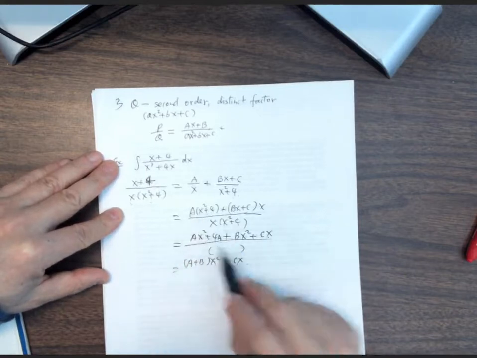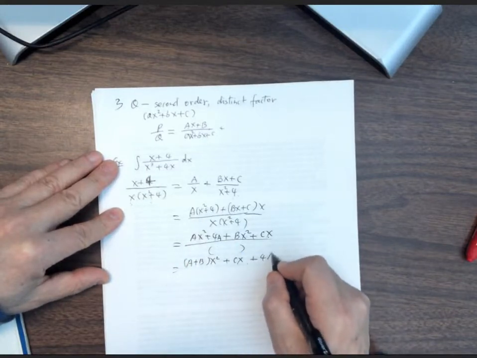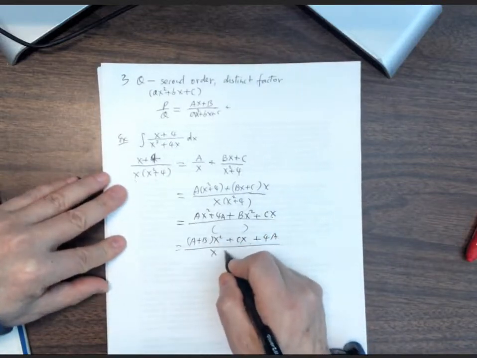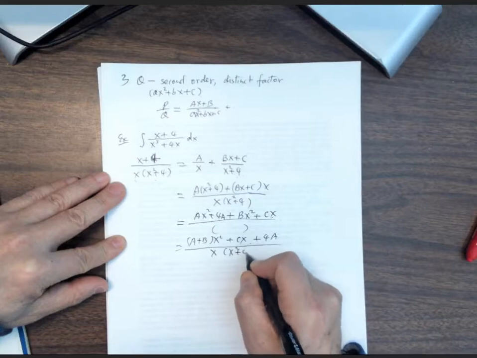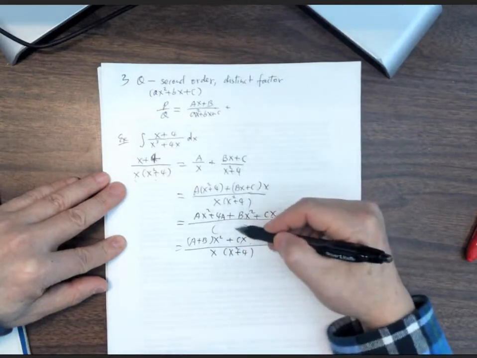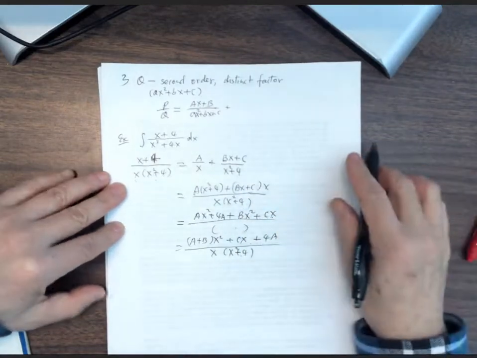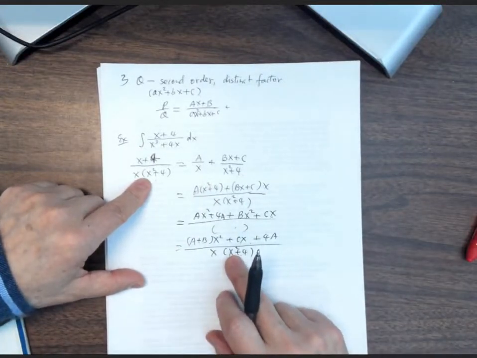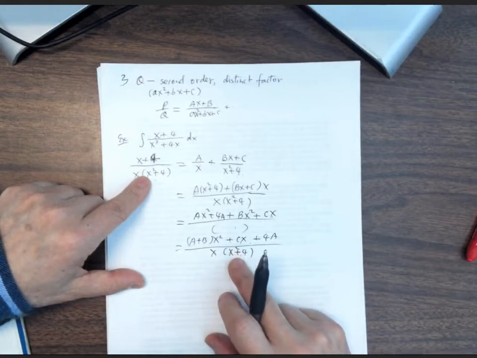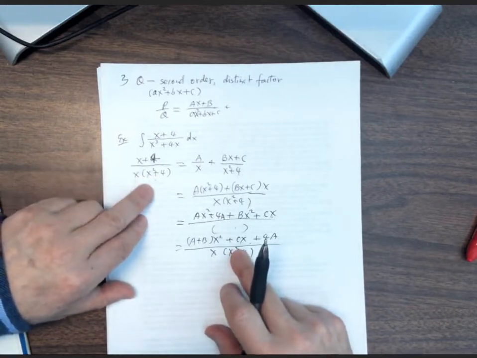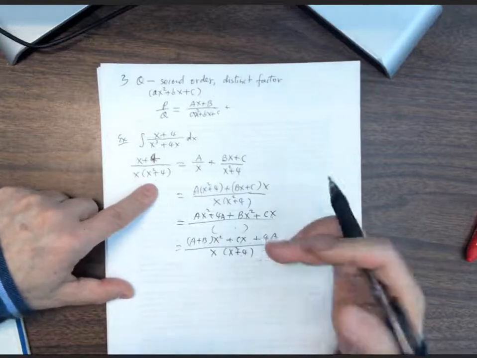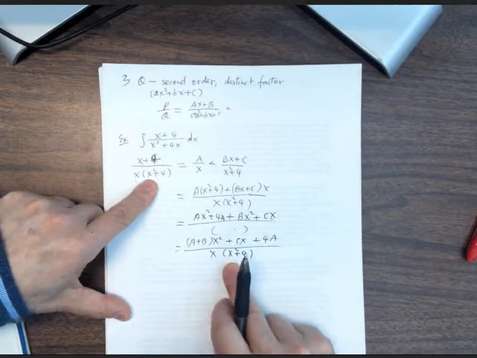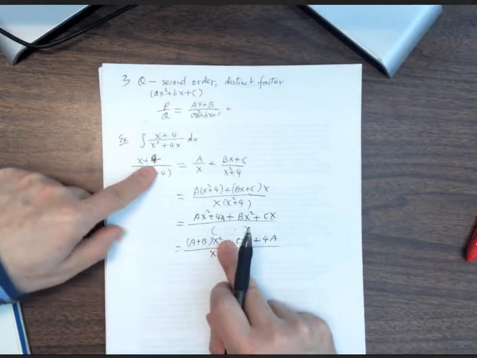Constant, there's only one constant, 4A, over, now I want to copy down the denominator for better comparison. The denominator will not change, it's the same common denominator. Now again, I simplified the right hand side as a single fraction that I want to compare to the original one. So denominator the same, numerators must be the same.